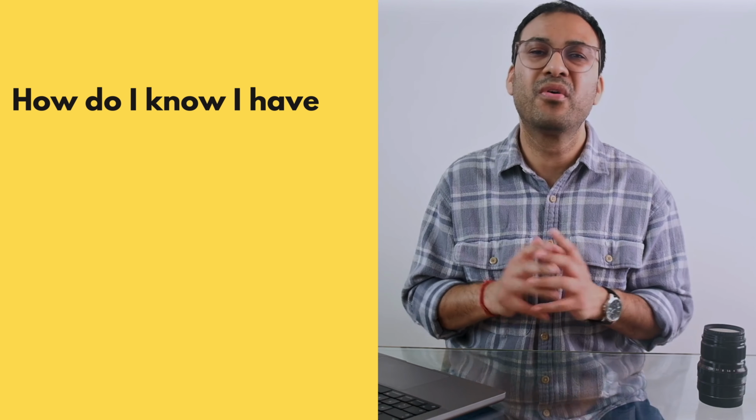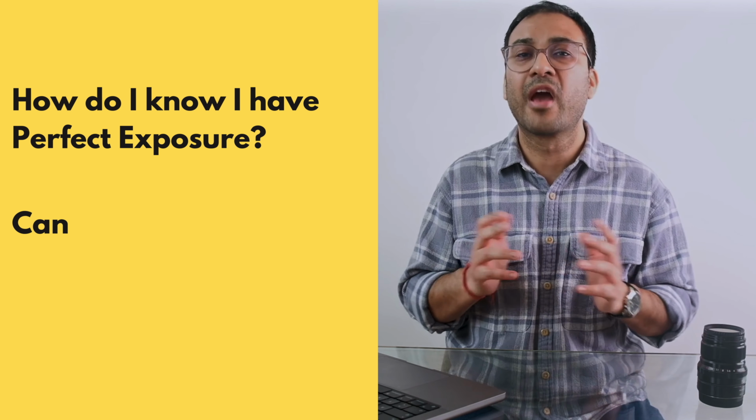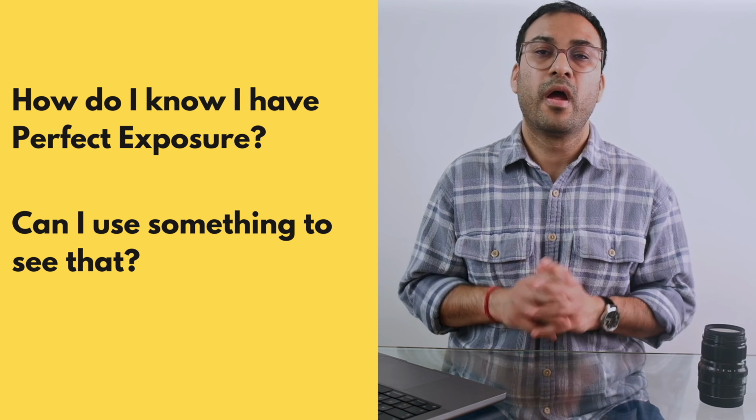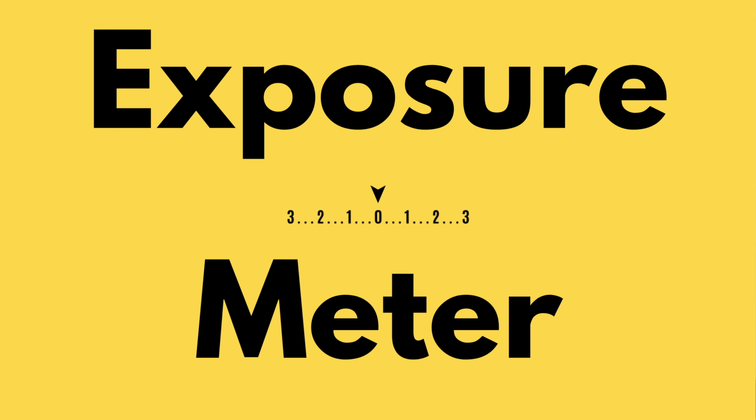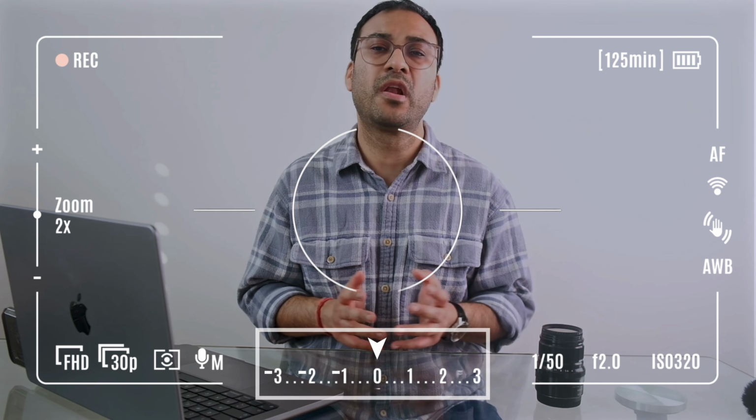Now, this is all good to know, but the problem is still there. How do I even know that I have the right exposure? Can I use something to see that? And the answer is yes, by using an exposure meter. You see, every camera has it, and it looks like this. And its job is to tell you how dark or bright your photo is by moving that arrow on the horizontal bar to the negative or positive area.